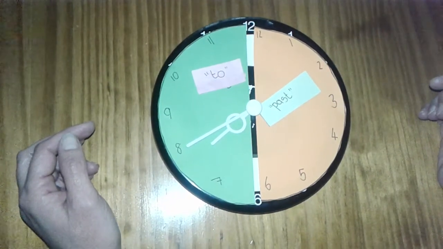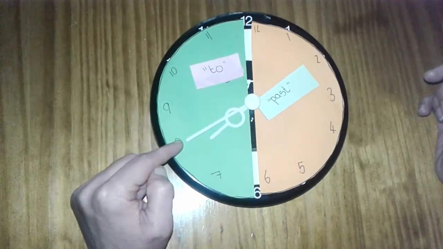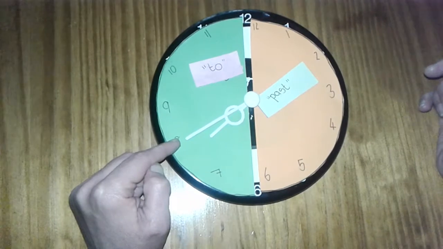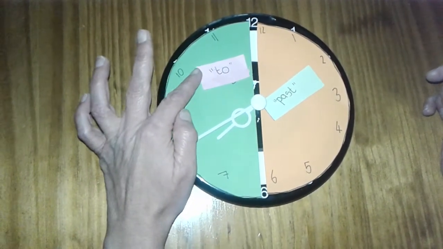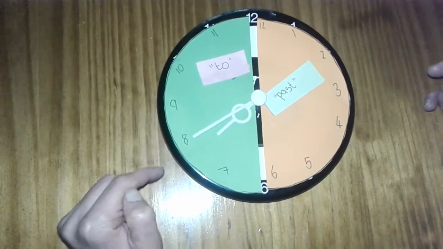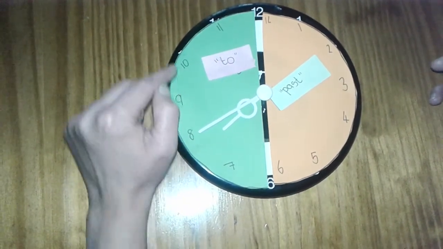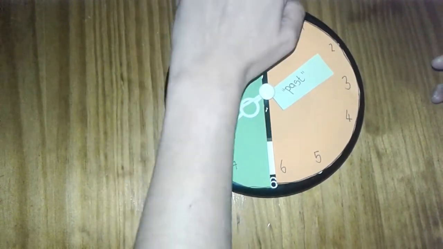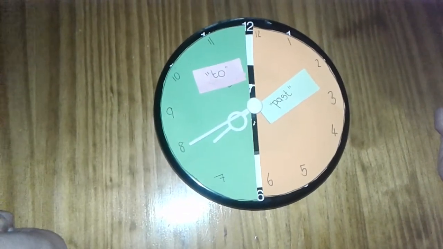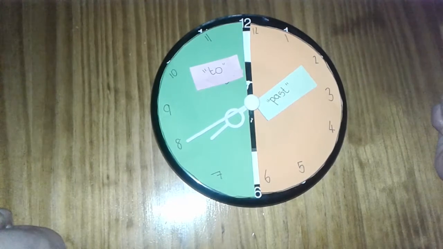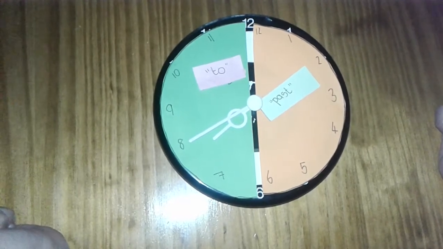On the other hand, if the minute hand is on the 8, it is on the 40 minutes. Because this is in the second half of the clock, it is in the to section. So if you count, it is 5, 10, 15, 20. 20 minutes to the next hour. So this example over here would be 20 minutes to 8.